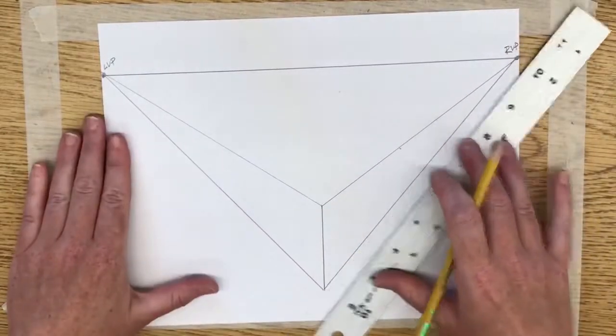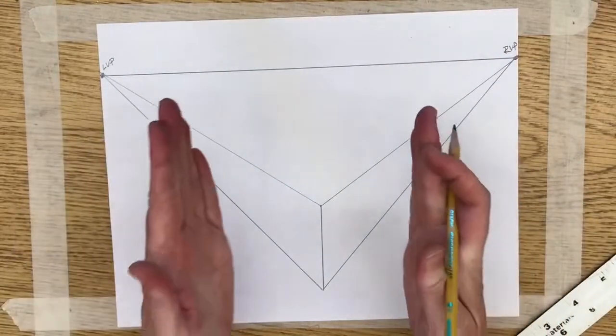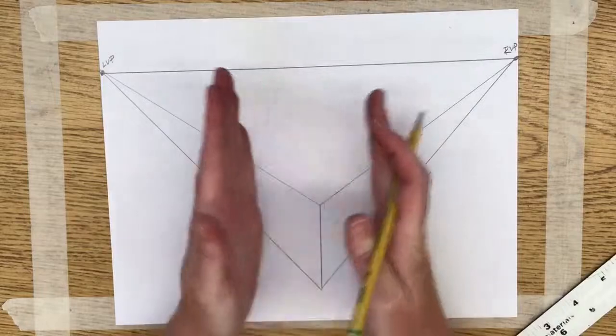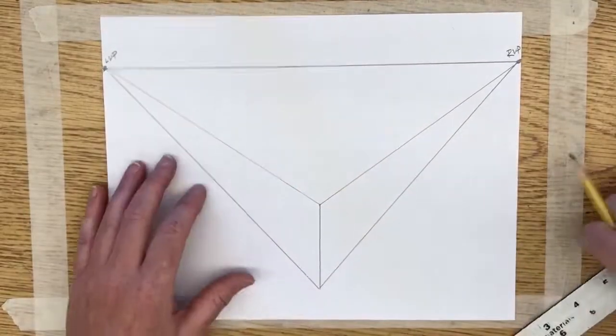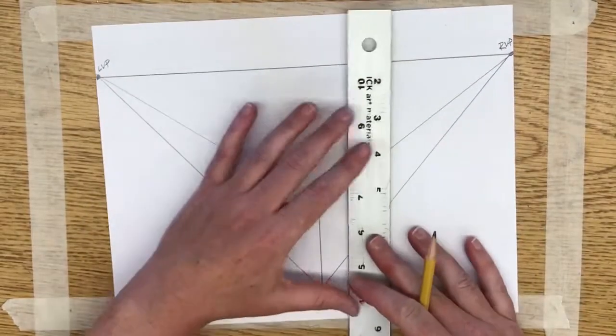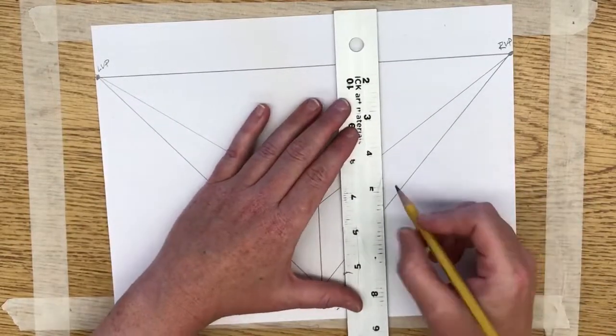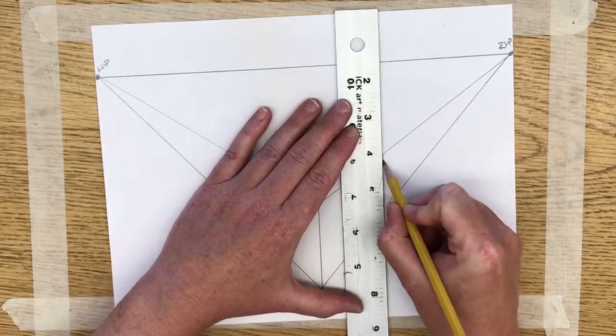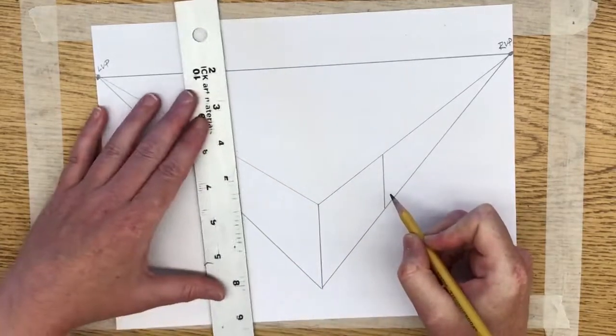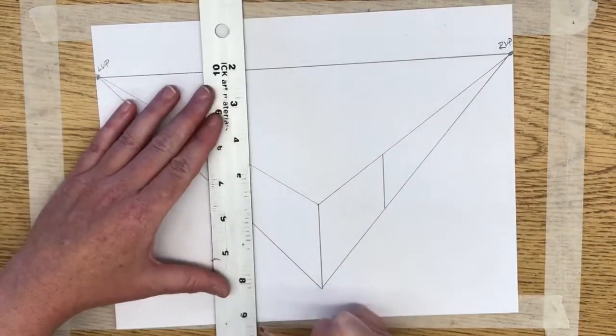And now the next step on our basic buildings is to draw the sides to figure out where our building ends. And we're going to do that here too. So again, you can decide where you want this to end, if you want it to be sort of a narrow building or a wide building. And make sure you draw a vertical line. No slanted lines. That would not look right.